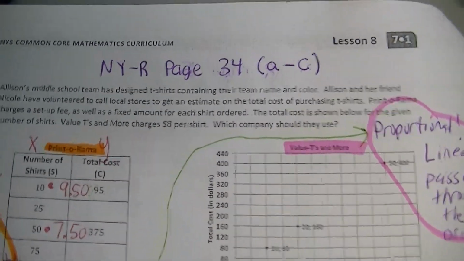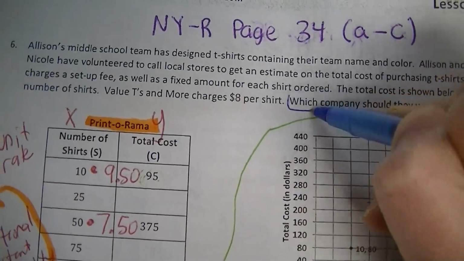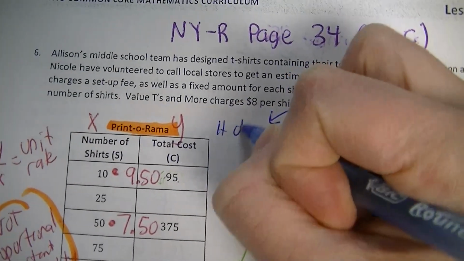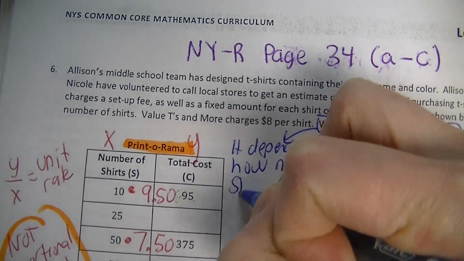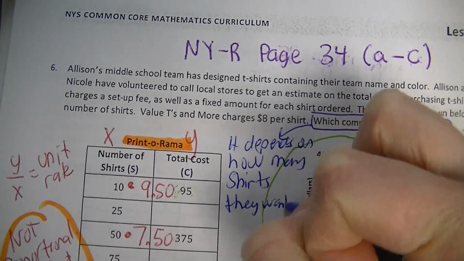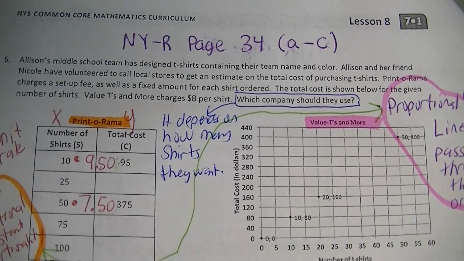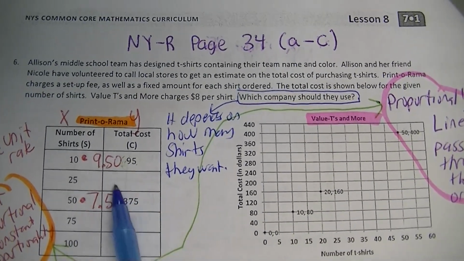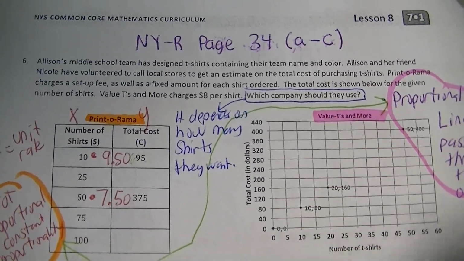But we're going to still answer it. And this is what we're going to say. We're going to say it depends on how many shirts she wants. Because obviously, if they wanted just 10 shirts, they would go with this company. And if they wanted like 50 shirts, they would go with this company, okay? So until we know exactly how many shirts Allison needs, I can't really make that determination.